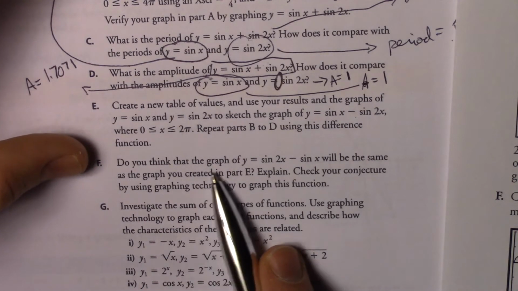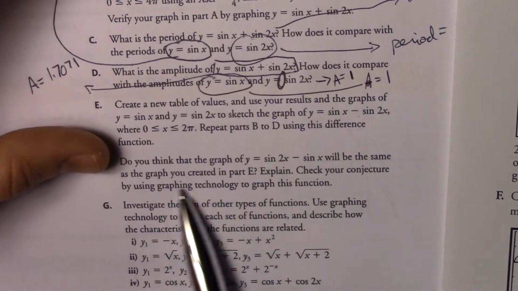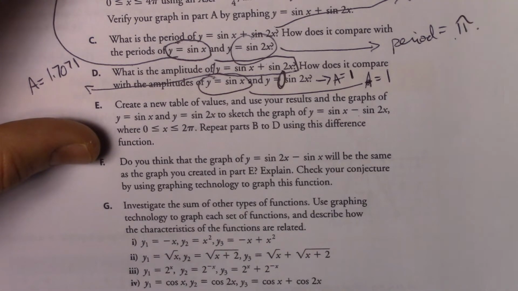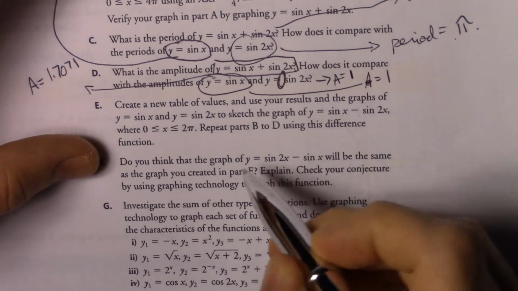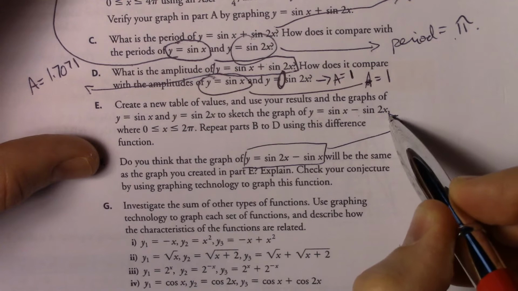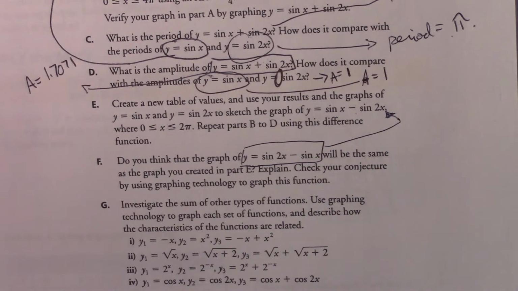F. Do you think that the graph of y equals sine 2x minus sine x will be the same as the graph you created in part E? Explain. Check your conjecture by using graphing technology to graph this function. So they're asking, do you think this will be the same as this? Joseph, what do you think? No. Okay, I agree with him. Why? Because now it's negative sine x, not negative sine 2x.